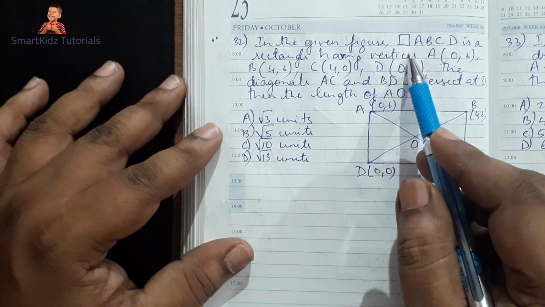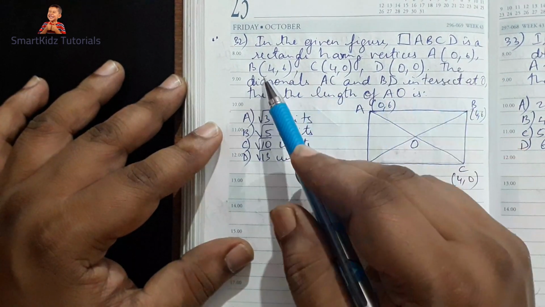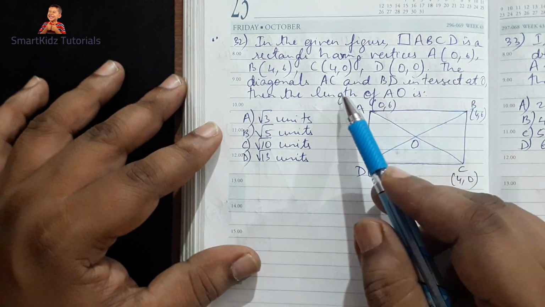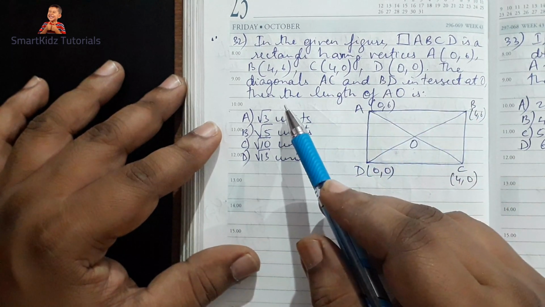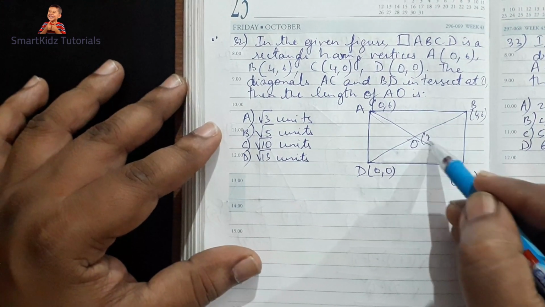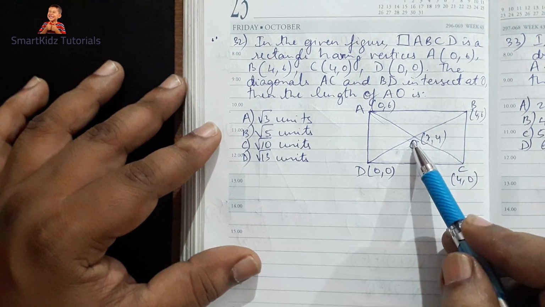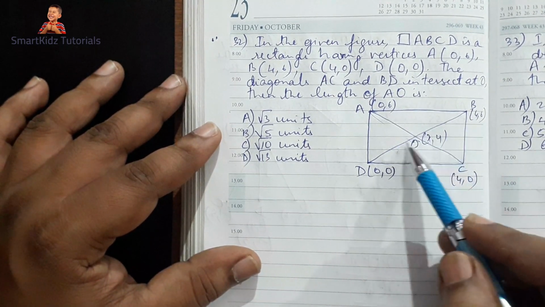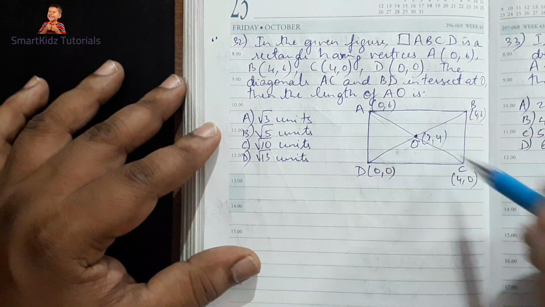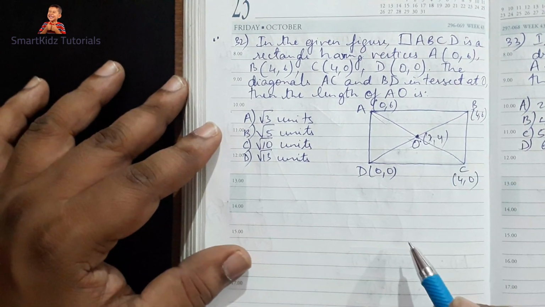Question 32. In the given figure, quadrilateral ABCD is a rectangle having vertices A (0, 6), B (4, 6), C (4, 0) and D (0, 0). The diagonals AC and BD intersect at O, then the length of AO is. So we need to find AO. To find AO, we'll have to find the coordinates of O. We know that the diagonals of a rectangle bisect each other, which means we can use the midpoint formula using either AC or BD to find the value of O.